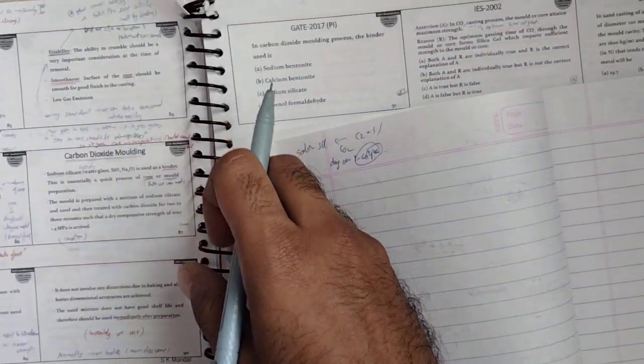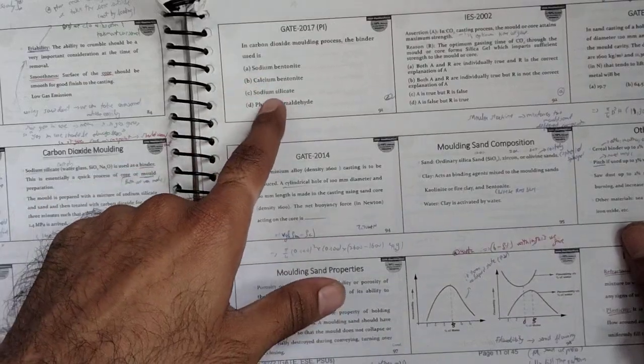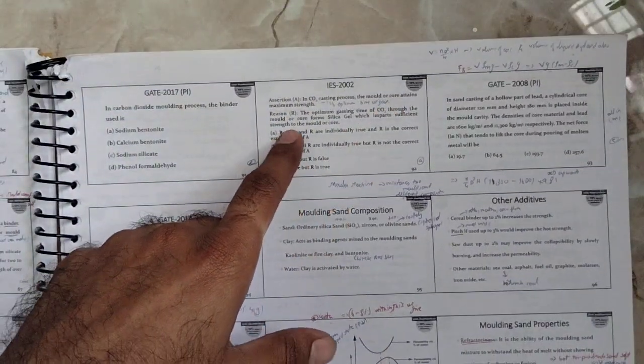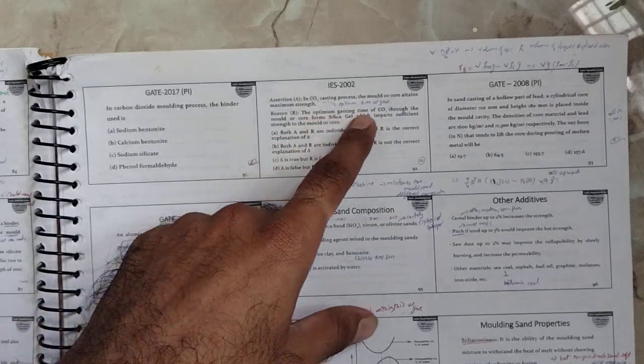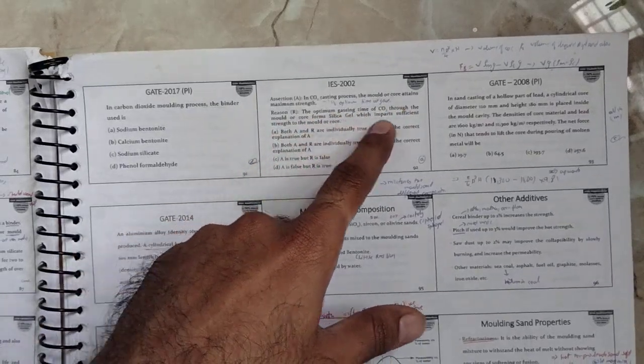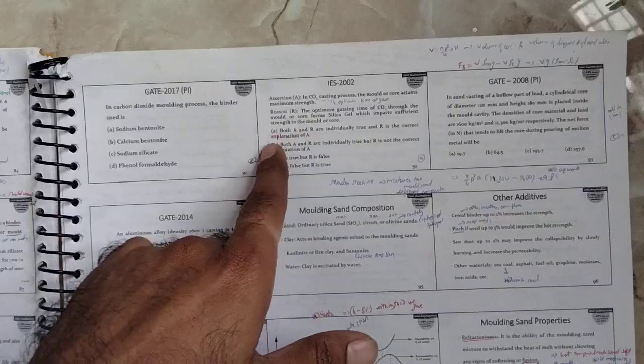They asked only one question here. You can see in carbon dioxide molding that the binder used is sodium silicate. That's it. In the CO2 casting process, the mold or core attains strength. The optimum gassing time of CO2 through the mold is needed, which implies sufficient strength. Yes, definitely, so it is the correct one.